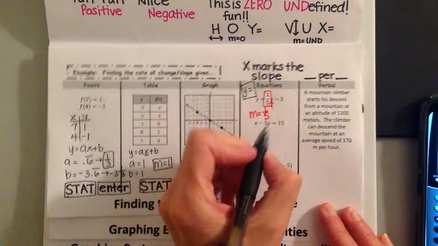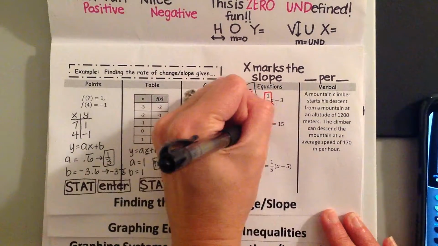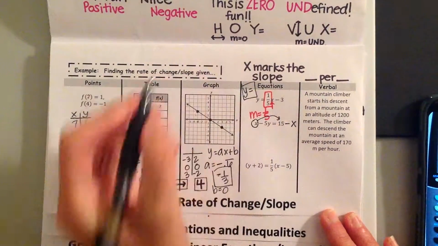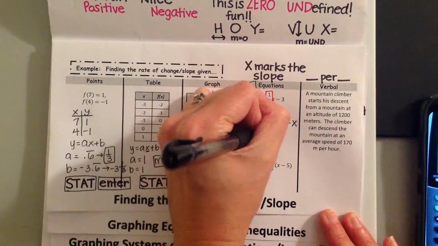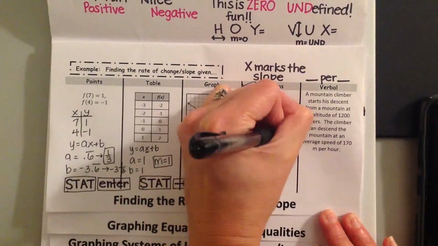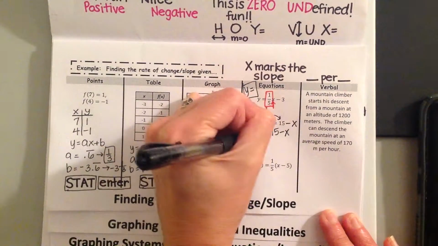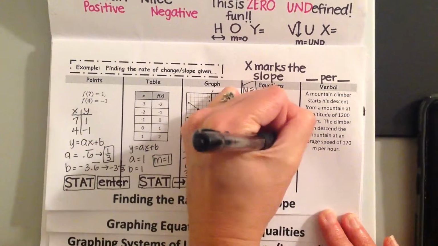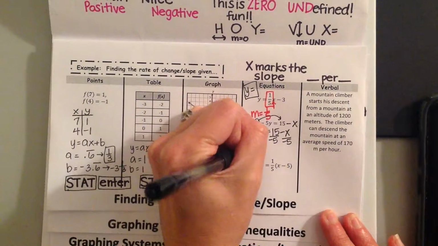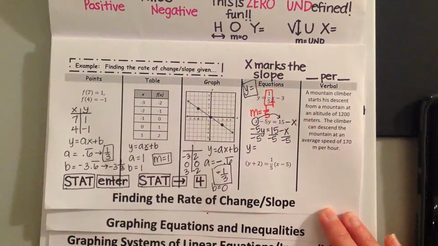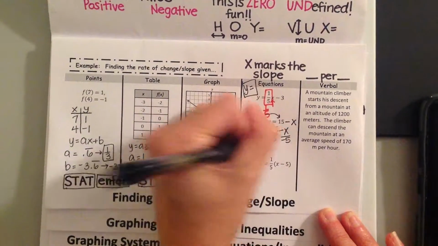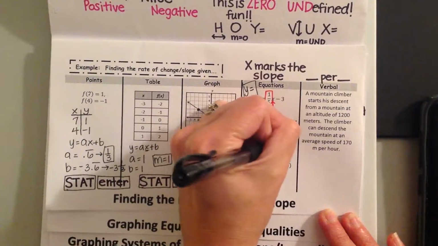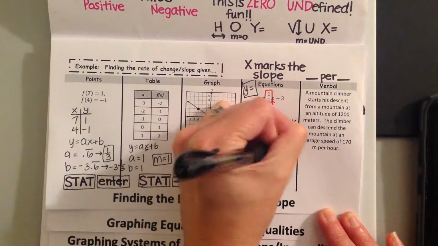For the second one, it's not in y equals, so we have to do some rearranging. So I'm going to move my x over. And I've got -5y equals 15 minus x. So now I'm going to divide by my coefficient of y. And that's going to be y equals 15 divided by -5 is -3. -1 divided by -5 is going to give me positive 1/5 times x.